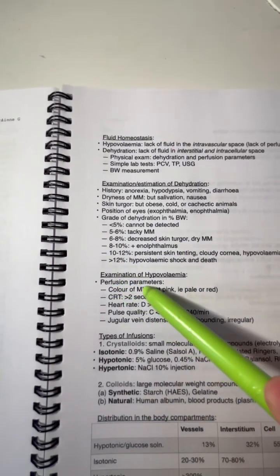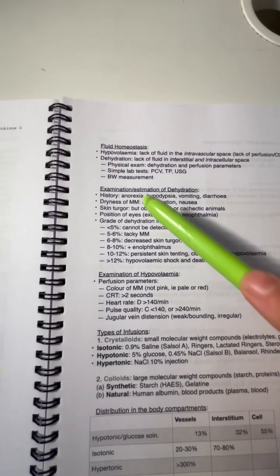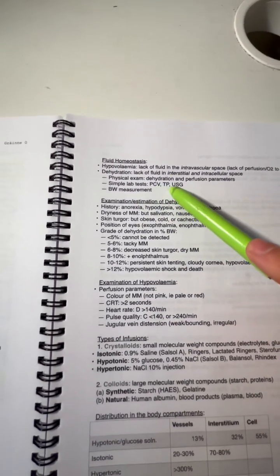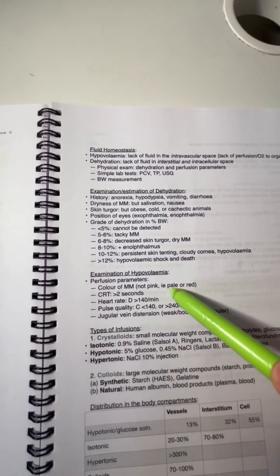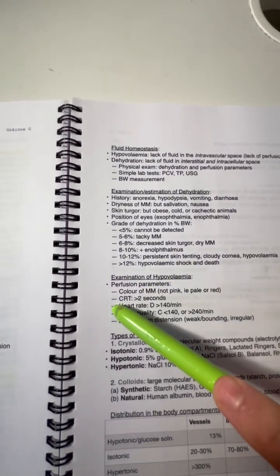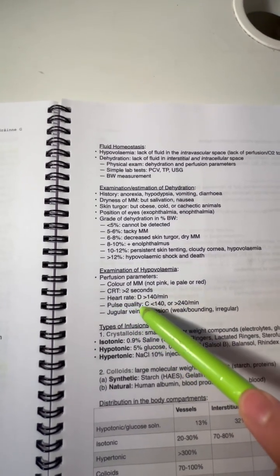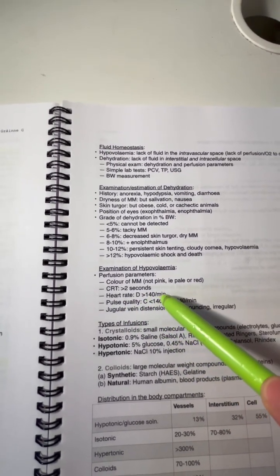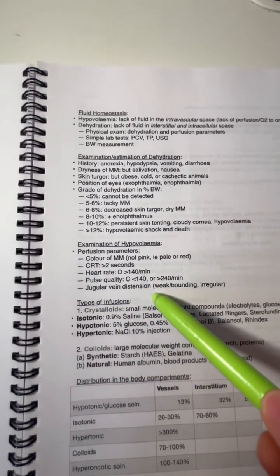For examining hypovolemia, look at the perfusion parameters such as PCV and TP, but also look at the color of the mucous membranes. Make sure they're not pink, they should be pale or red. Look at the capillary refill time, it should be less than 2. The heart rate should be around 140 beats per minute, and there should be no jugular vein distension.